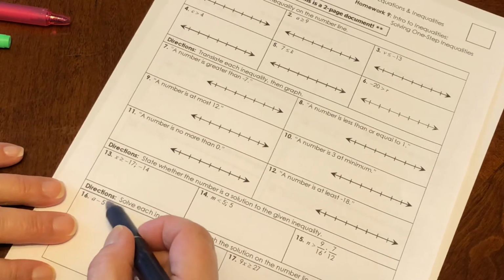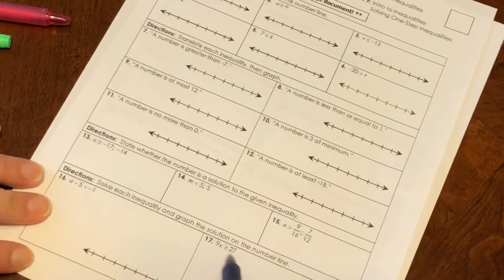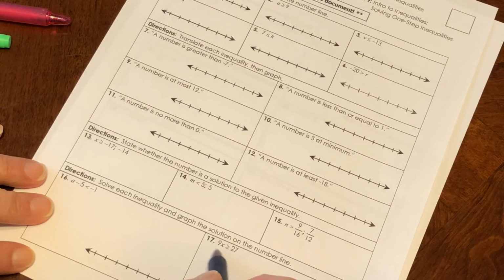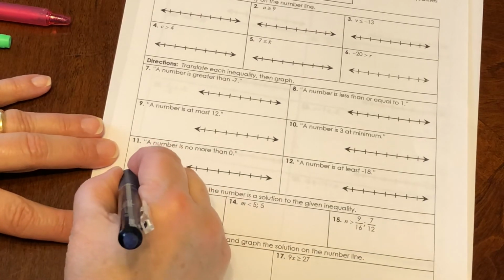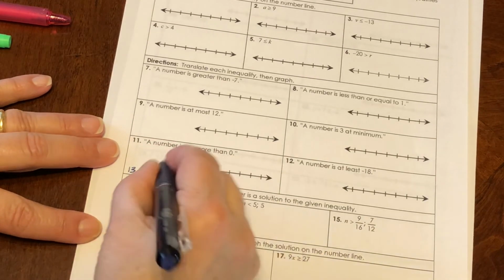For this one, I got to get rid of this -5. I got to get it to the other side. And this one, I'm going to be dividing, but it's by a positive number. So for today, you're doing problems 13 through 17.